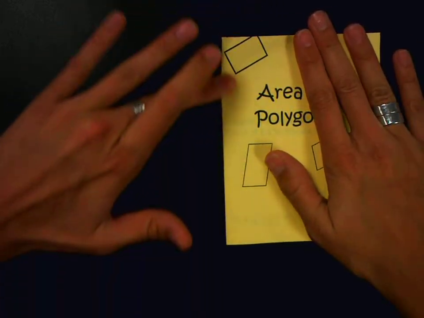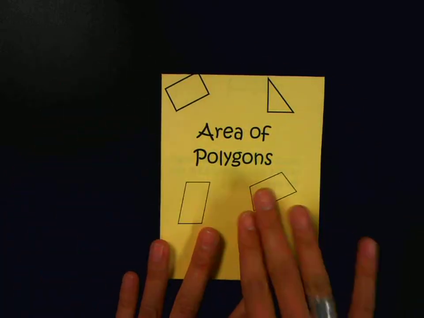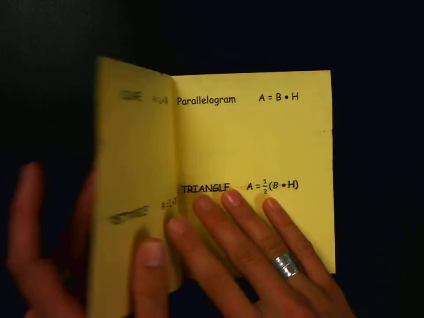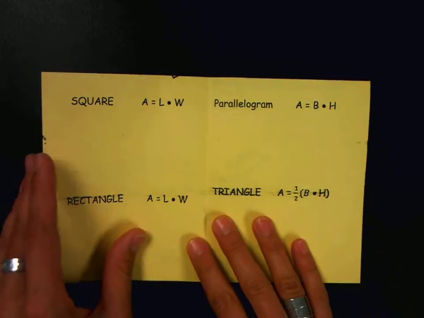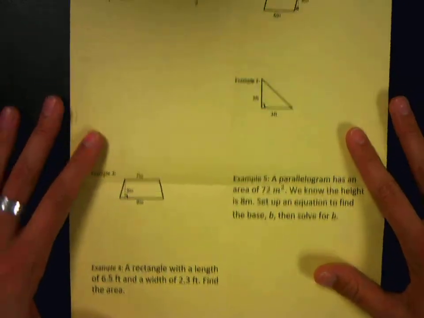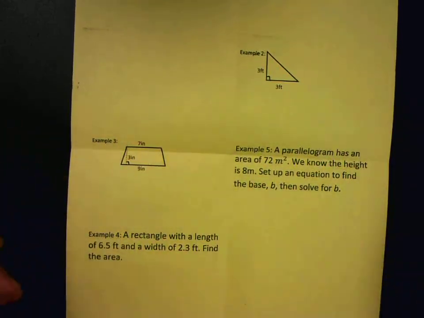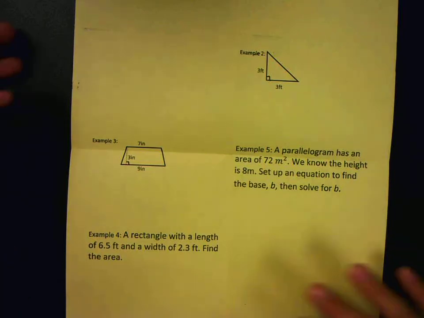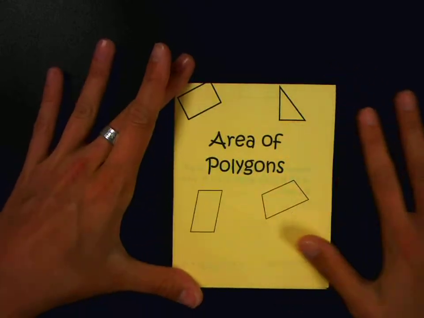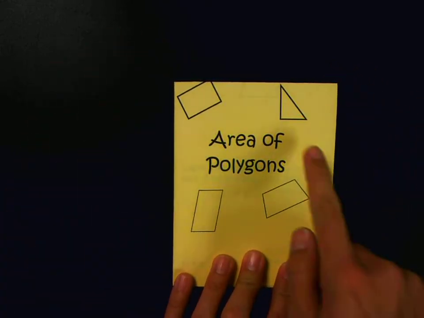Again, when you open it up, you've got some formulas, and if you open it up one more time, we've got some examples and another formula. Yes, I realize some of our examples got into the fold, and that's okay. We'll make it work. All right, so first off, when we're looking at the outside here, we've got some regular polygons here. We've got a triangle, a trapezoid, a parallelogram, and a more like a rectangle. So we're going to go over the formulas for finding area of those.